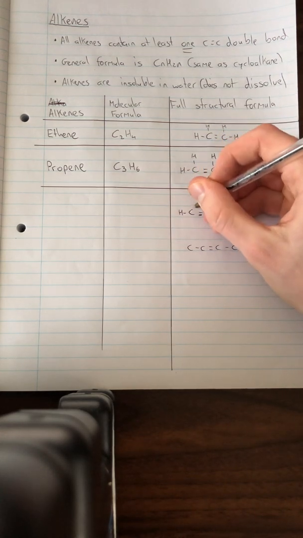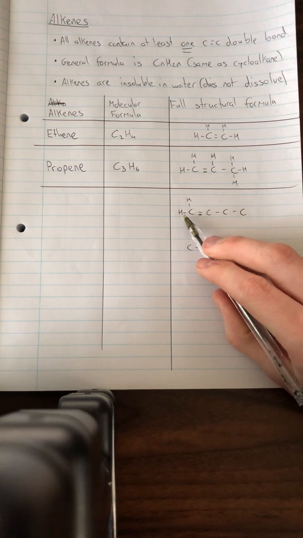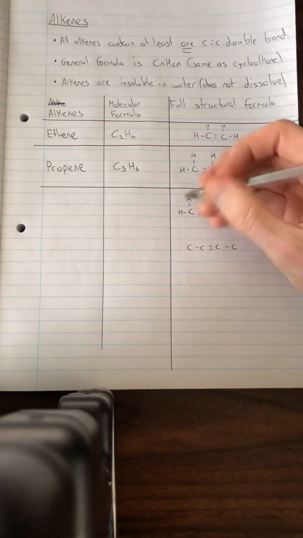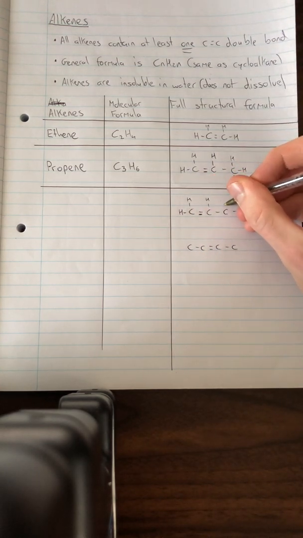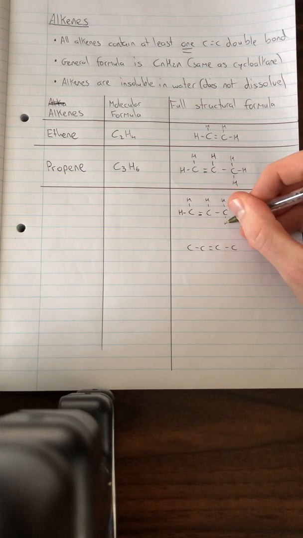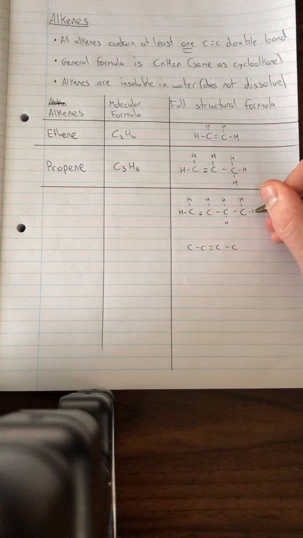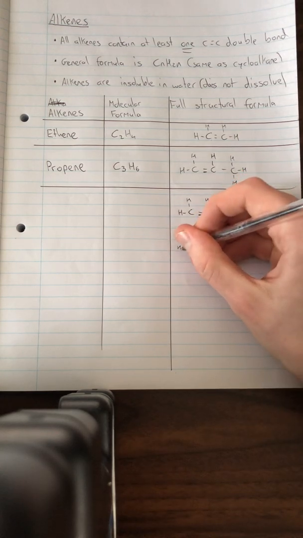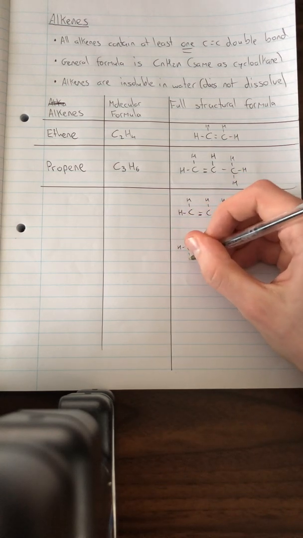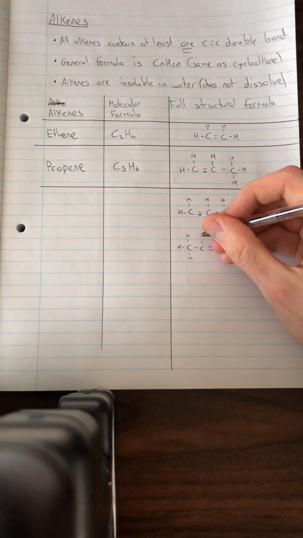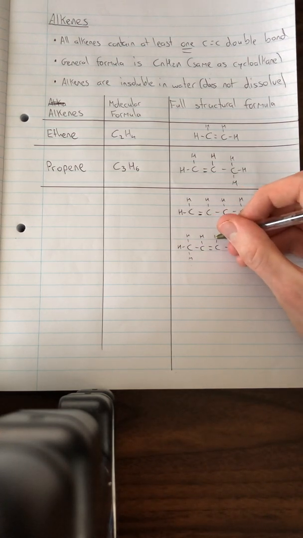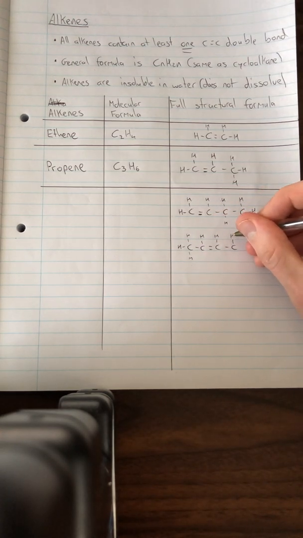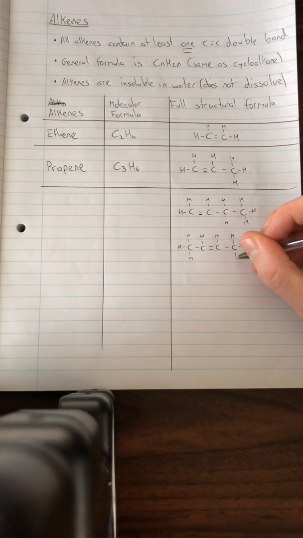Now, if we put in the hydrogens, on the first one you get 2 hydrogens to make up 4. Second one you put 1. Third one you put 2, and then the last one you put 3. Right, now this one here, again, first one you would put 3. The second one you'd only put 1. The third one you put 1, and then the last one you put 4.